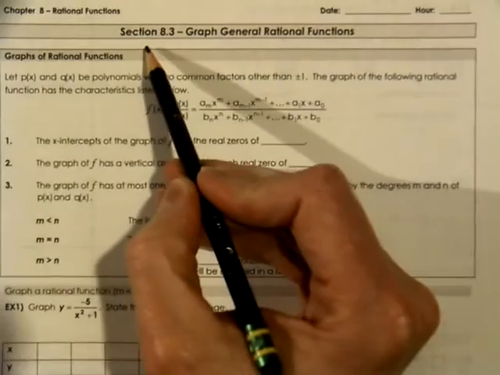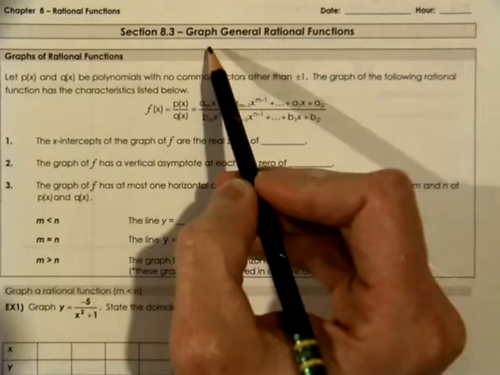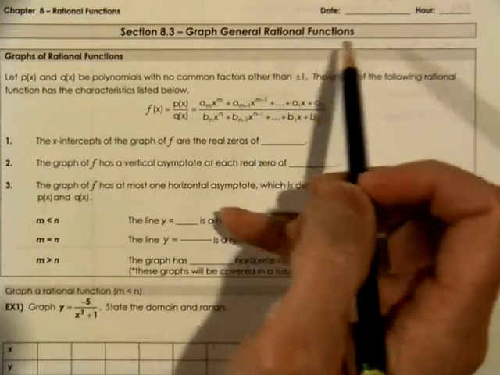This is Algebra 2 with trig, section 8.3. We're working again with graphing rational functions.